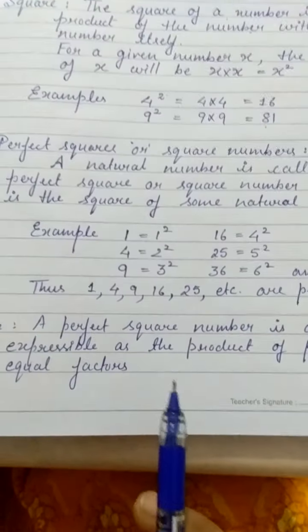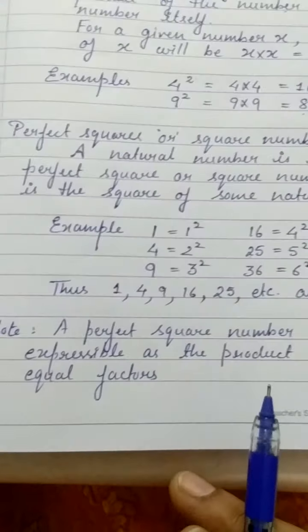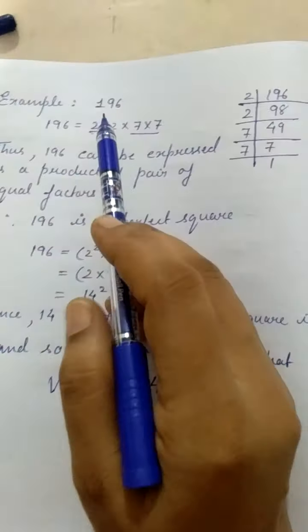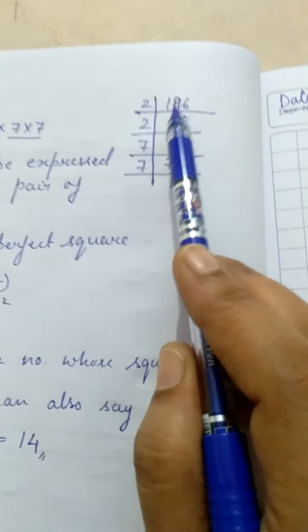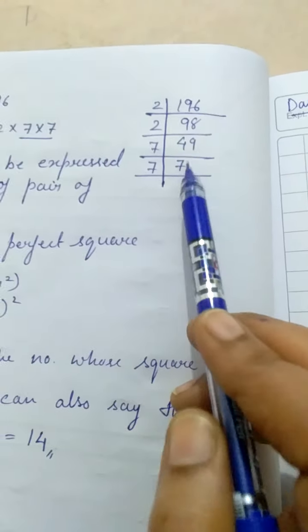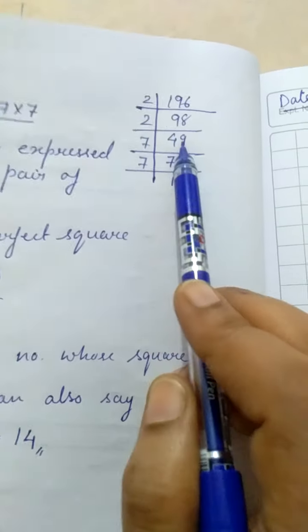Got it? That means what? I am again giving one example, that is a square number. For example, I have taken one example as 196. If I find factors of 196, children, you can see that 2 into 98 is 196. 2 into 49 is 98. 7 into 7 is 49.